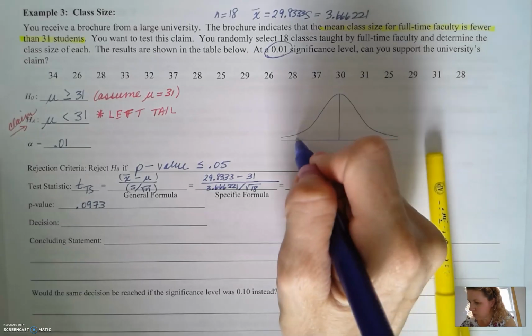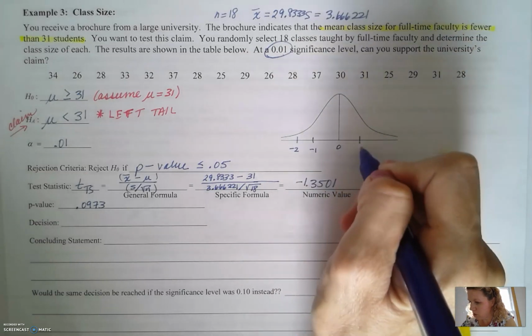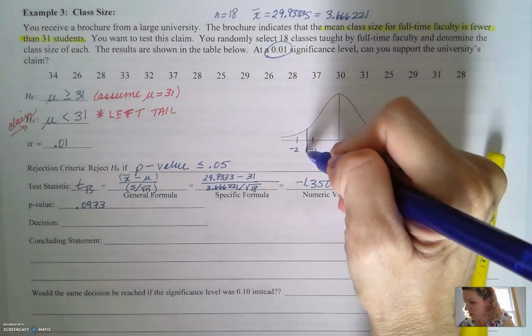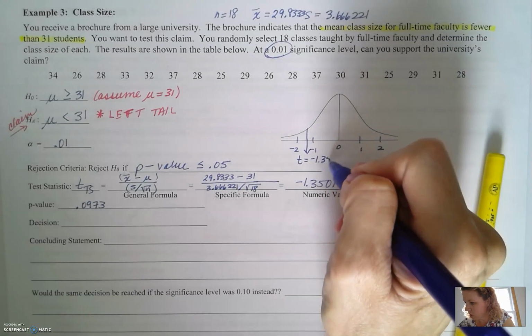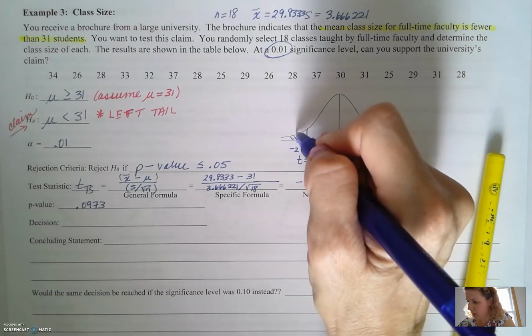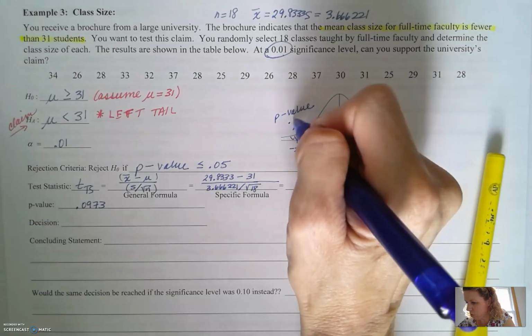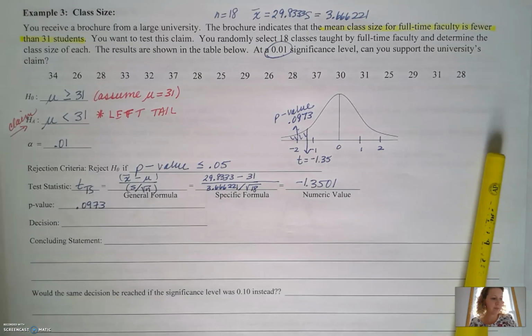My horizontal scale is -2, -1, 0 being the mean, 1 and 2. My test statistic is t equals -1.35. Shade the area to the left, and that area is my p-value, which we calculated as 0.0973.